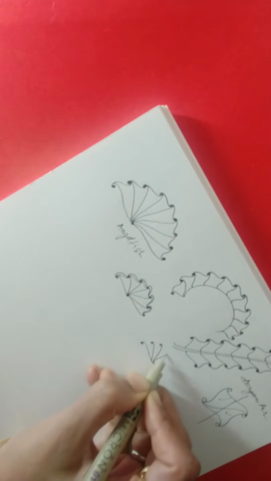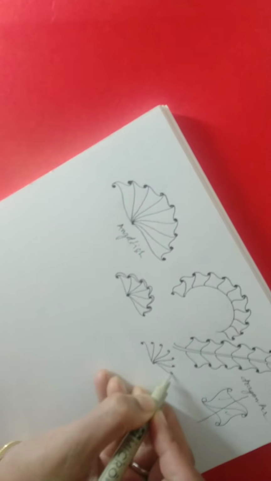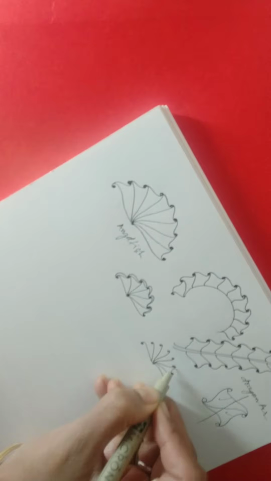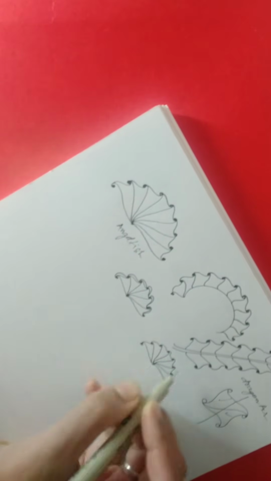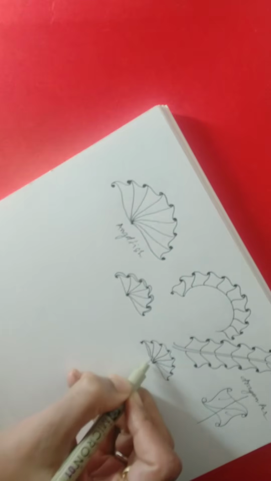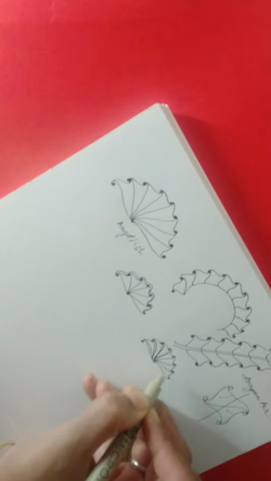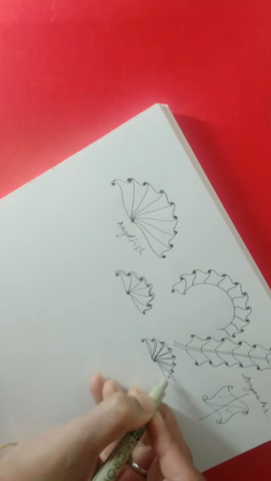drawing a small angelfish. Make these lines double lines. Right? You can also play around with angelfish in this way. There are so many other ways.